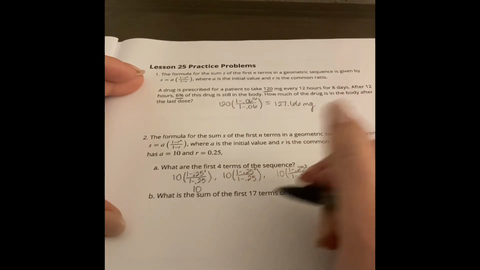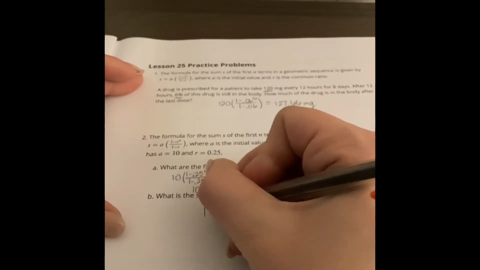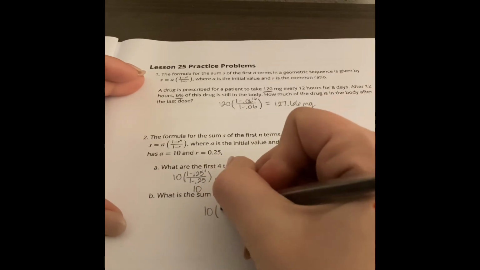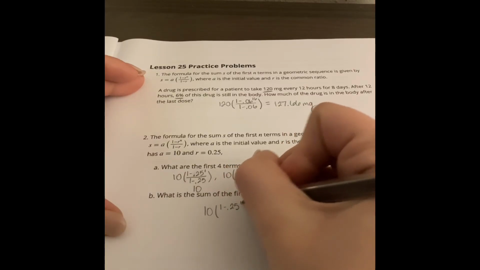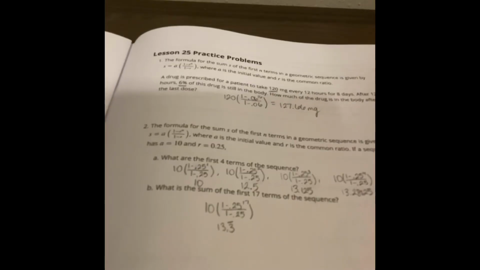Before we do the sum of the first 17, sorry, I was just making sure that I was setting it up right. Okay, your 17th term will be like that. Okay, so when we do this, we get 10, 12.5, 13.125, and then it starts getting bigger.